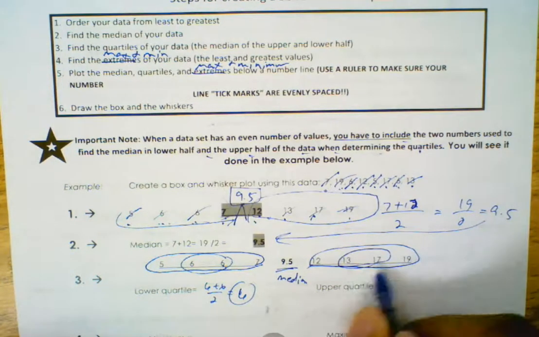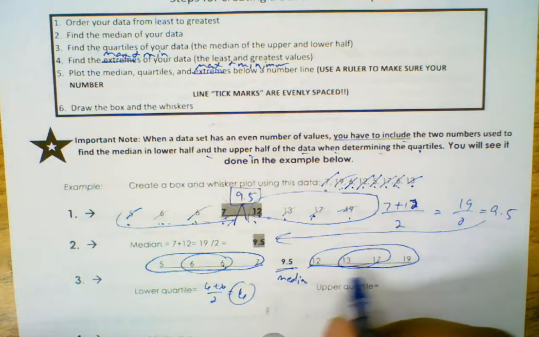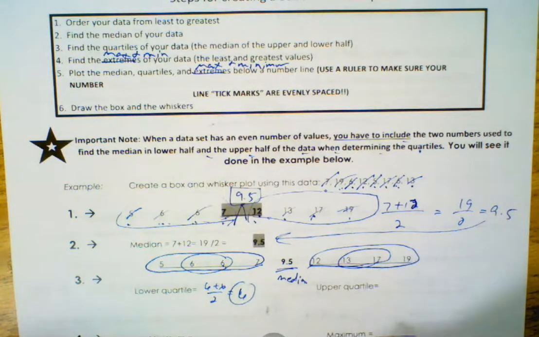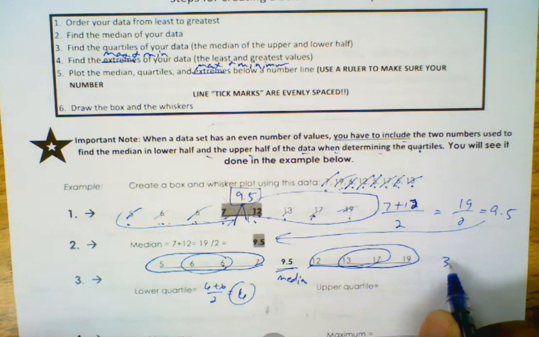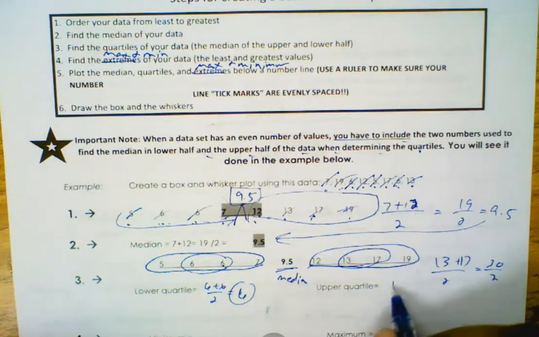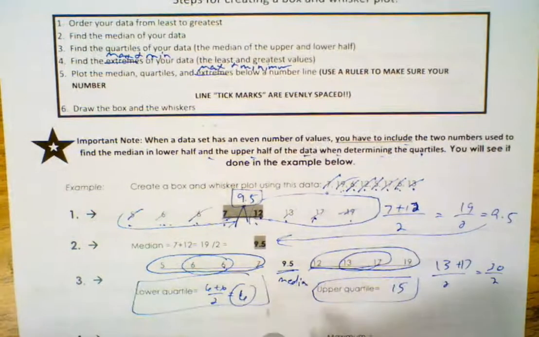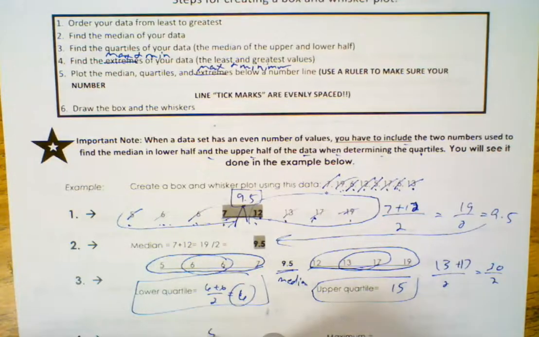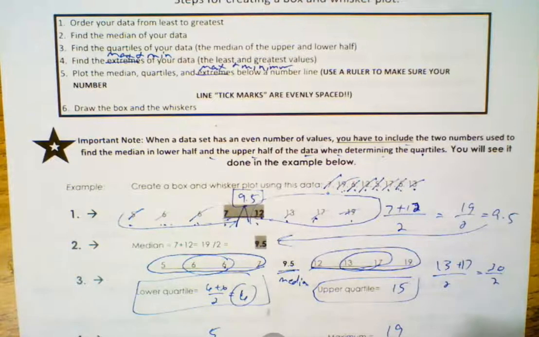The upper quartile would be these two numbers divided by 2, because again, there's no middle number. There's 2 of them in the middle. I've got to take that and divide by 2. So it's going to be 13 plus 17 over 2, which is 30 over 2, which is 15. So my upper quartile is 15. My minimum is 5. That's the smallest number in this data set. My maximum is 19. That's the biggest number.